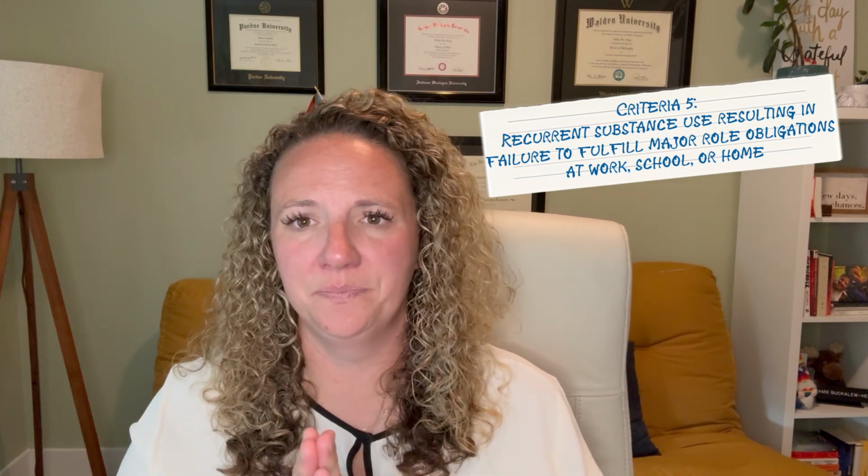So the fifth criteria is recurrent use of the substance resulting in a failure to fulfill major role obligations at work, home, or school. So if the use of the substance is getting in the way of home life, you're no longer able to show up and have dinner with your family. You're missing your daughter's soccer games on the weekends. You're having to call into work because you're hungover from the night before. You're saying no to hanging out with friends now so that you can go and use instead. These would be examples of meeting this criteria.